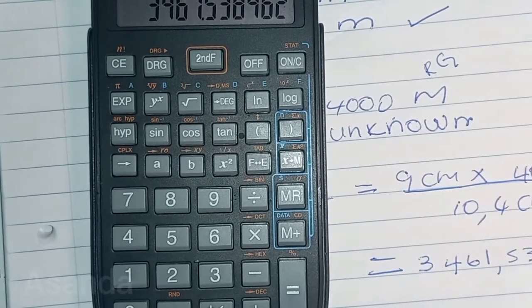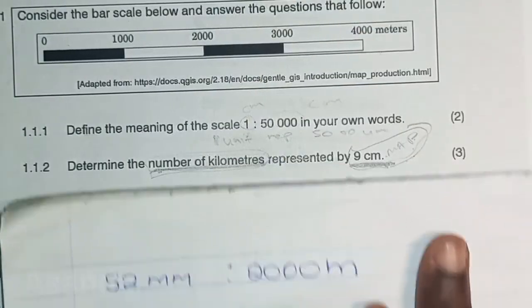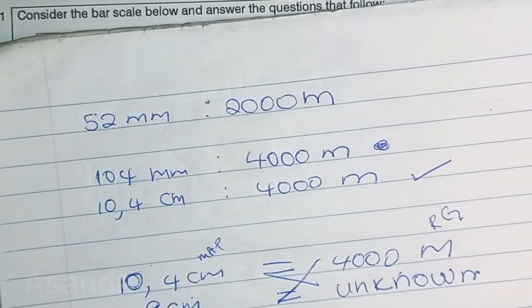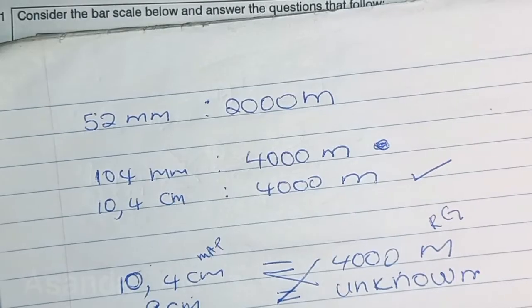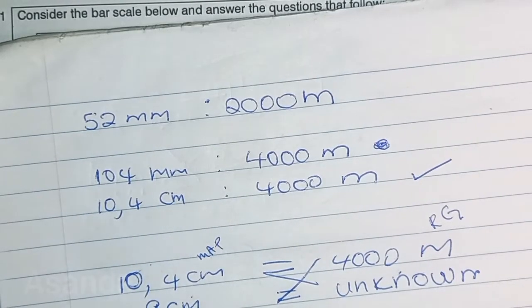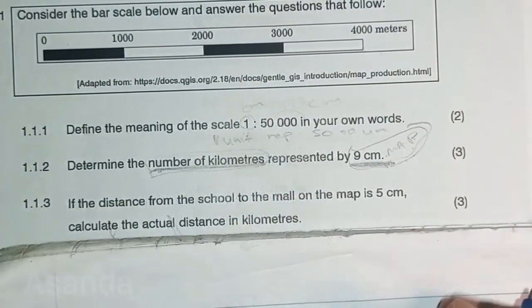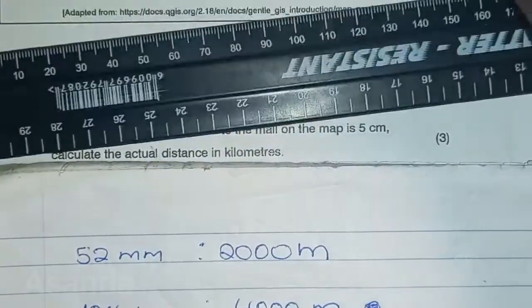3,461.538462 meters. Now I'm going to leave it to you to round off because they didn't say round off to what. You can round off to 2 decimal places or a whole number. It's up to you, as long as there are no instructions either on the cover of the question paper or on the question itself.